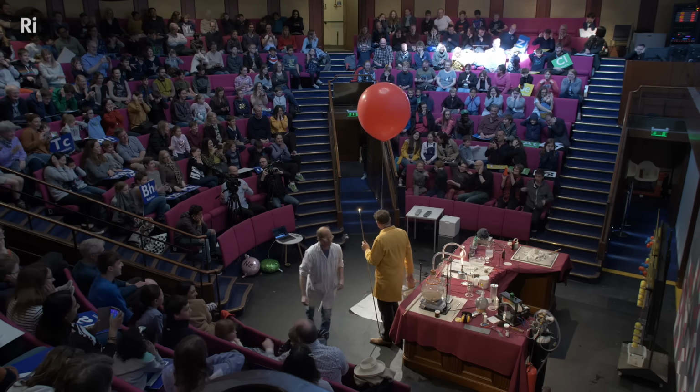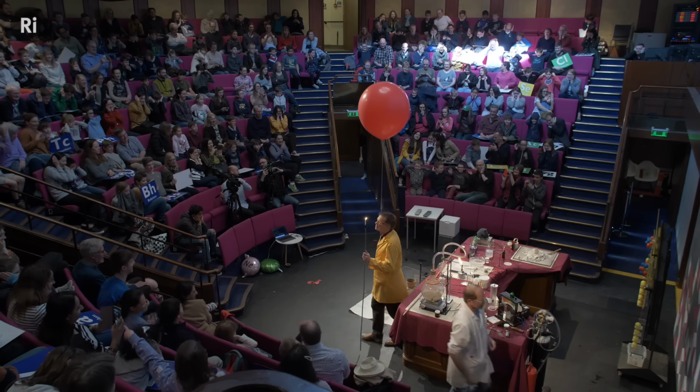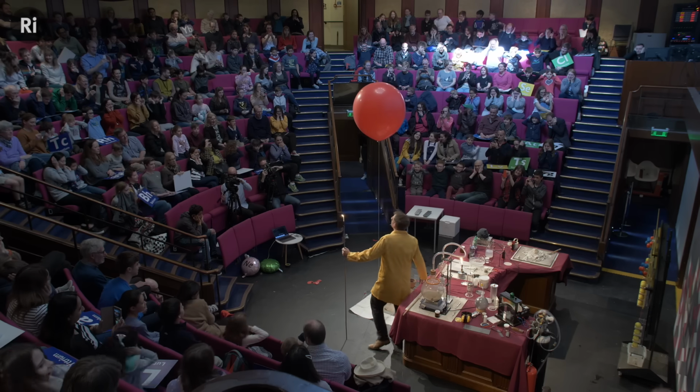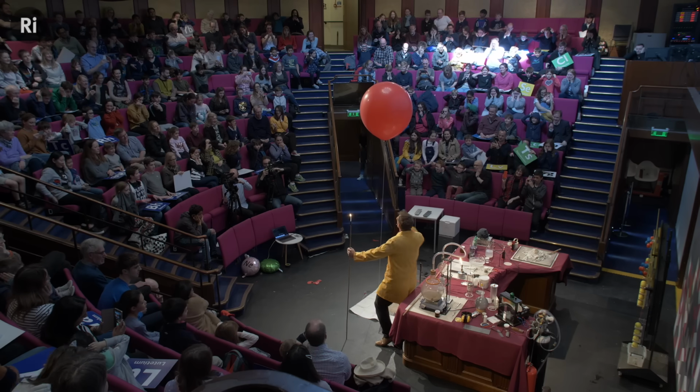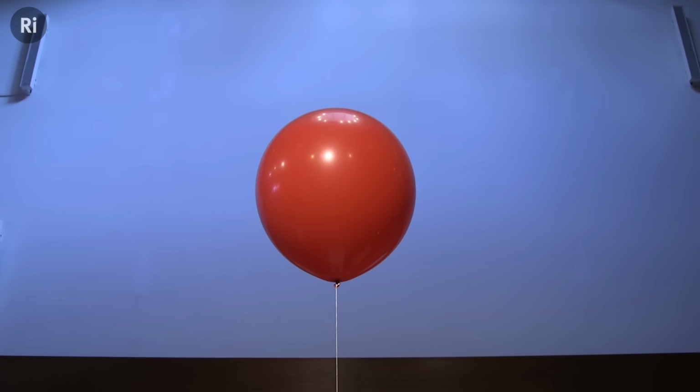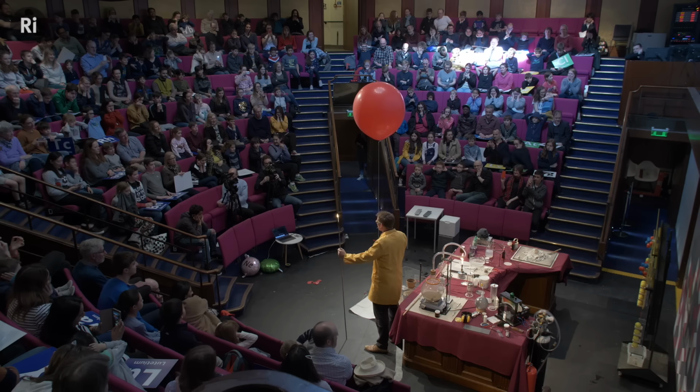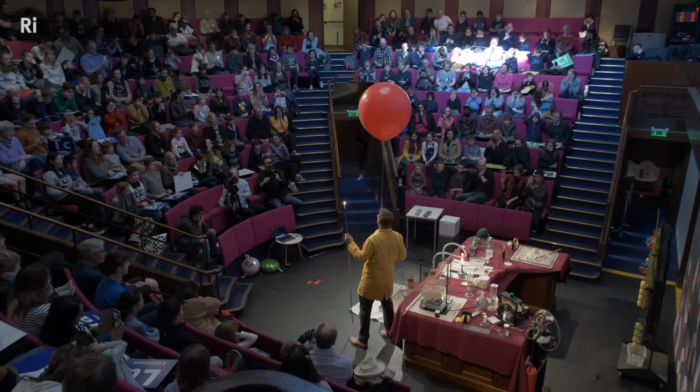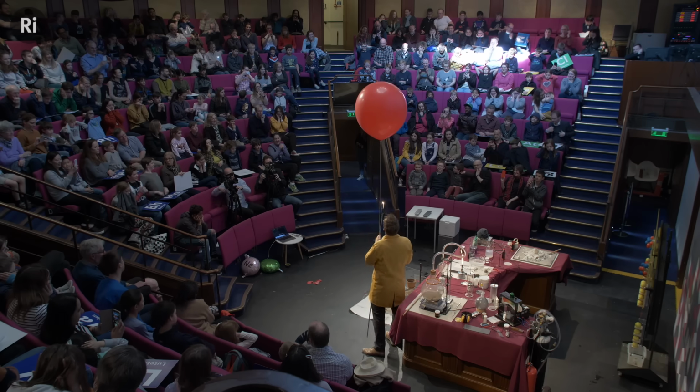So we do have one more hydrogen balloon. I should just say, there's no oxygen inside the balloon, so it's not going to be a very, very loud bang. So you should be okay. You don't need to cover your ears. If you don't like loud bangs, please do, of course. But you will be okay. I'm hoping that you should all be leaving with a nice warm glow.